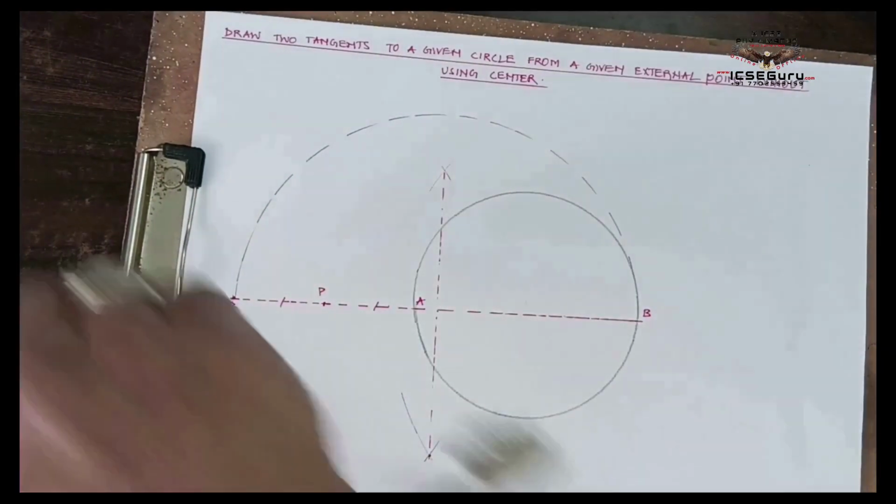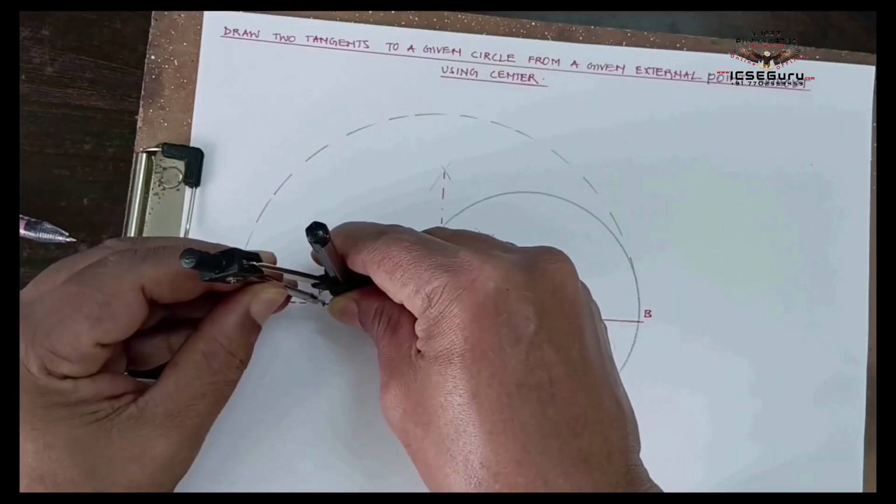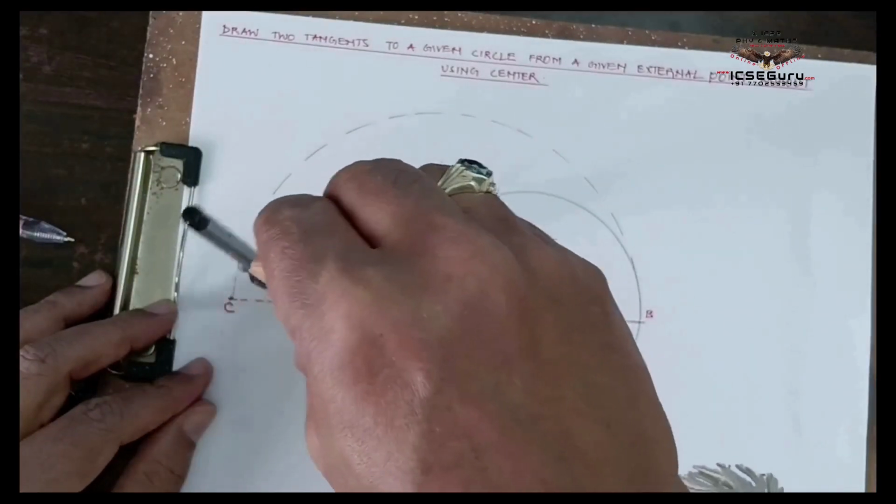At point P, draw a perpendicular to the line BC.